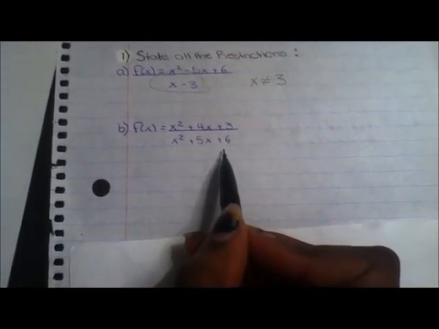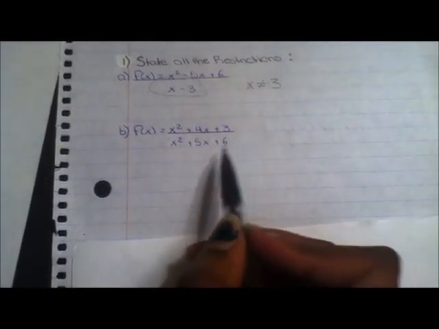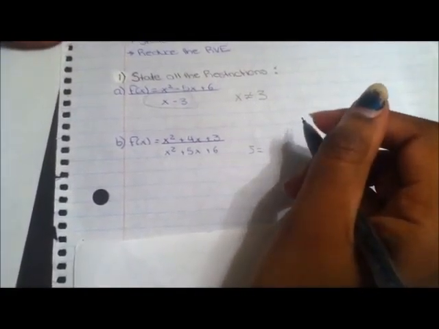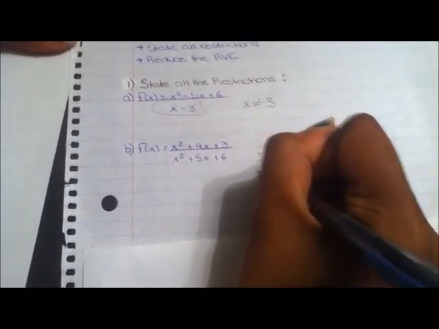The next one, we're going to have to factor the bottom only, or the denominator, only because we're looking for the restrictions. So what adds to give me 5 and multiplies to give me 6? 3 and 2. So just write it down.